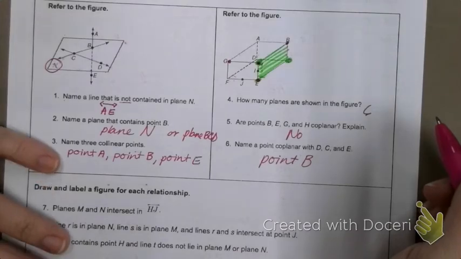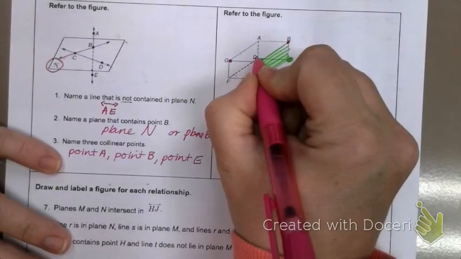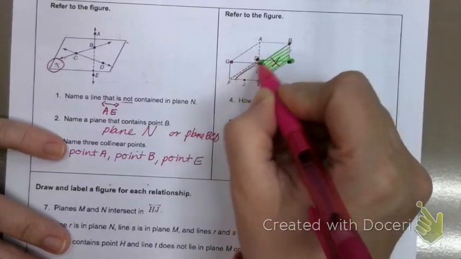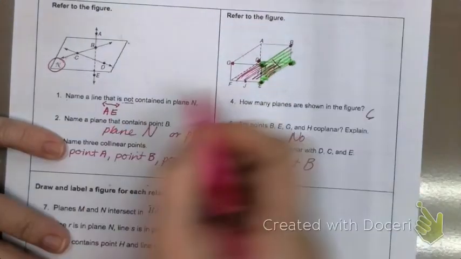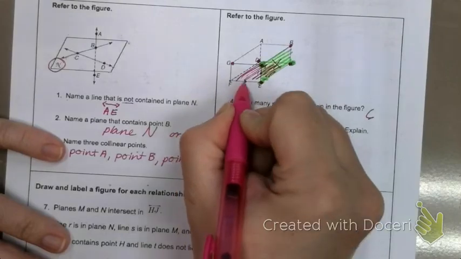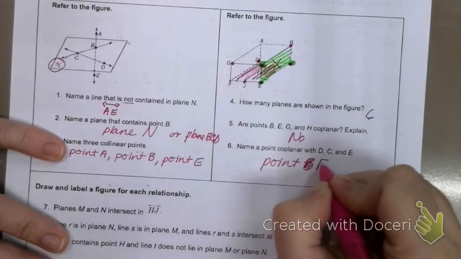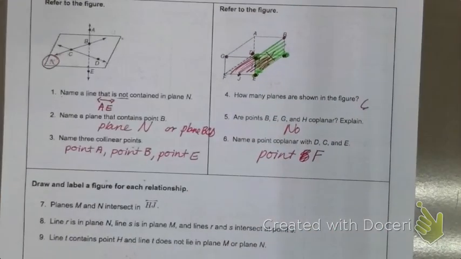Yeah, I did label it wrong, didn't I? D, C, and E. So we're not talking about that one. We're talking about the bottom of the box. So it is. You could use point F or you could use point J. So not point B, point F. Thank you. My brain's only looking at it so.